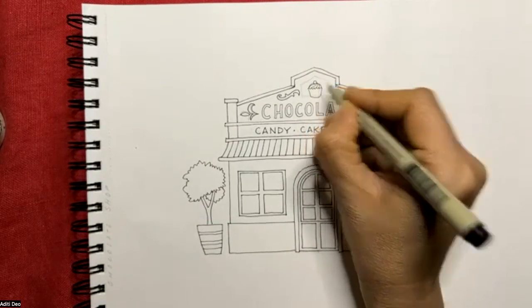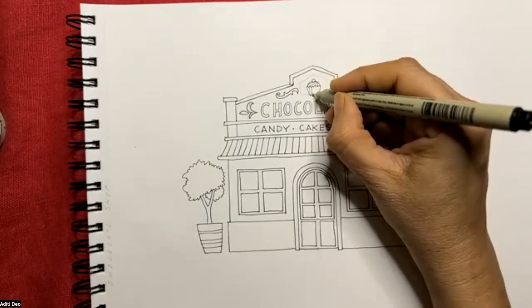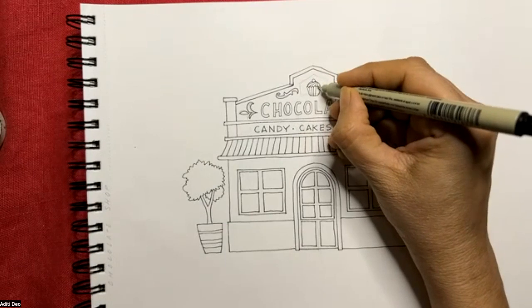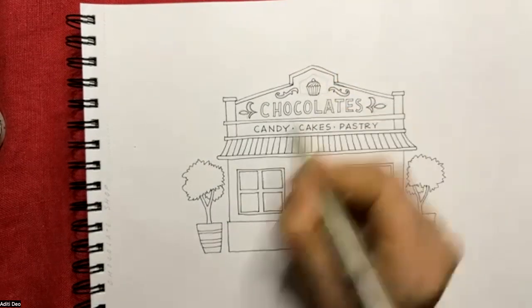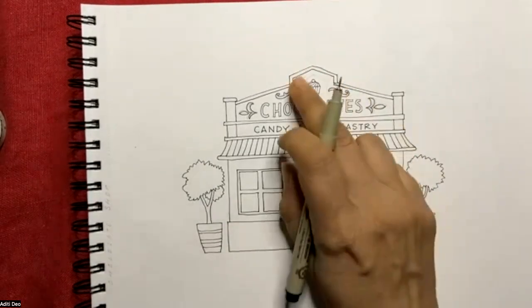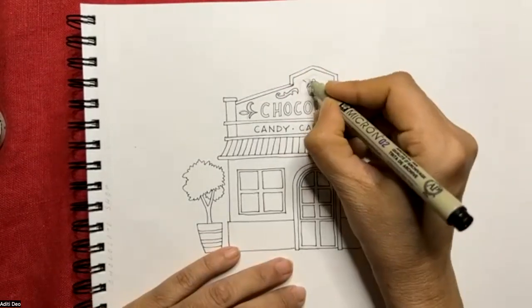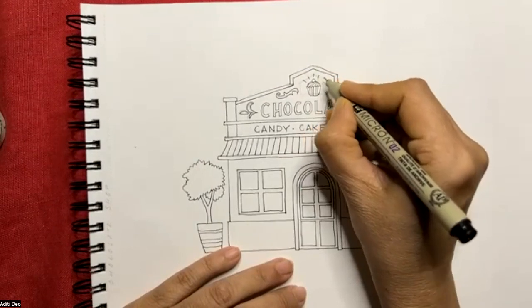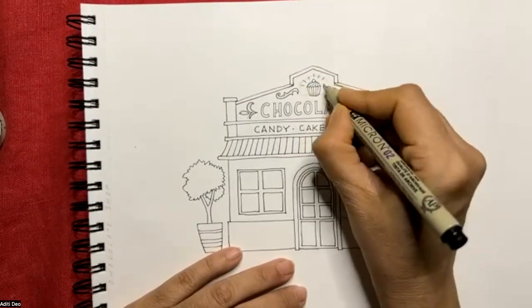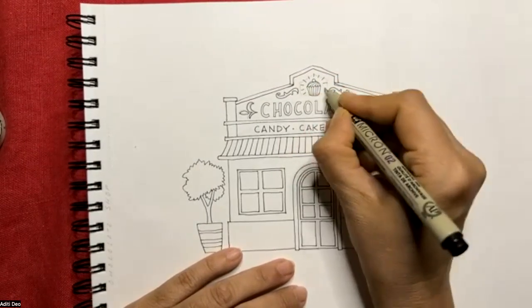I'm not making that frame around it. I think I'll just make these shine lines.